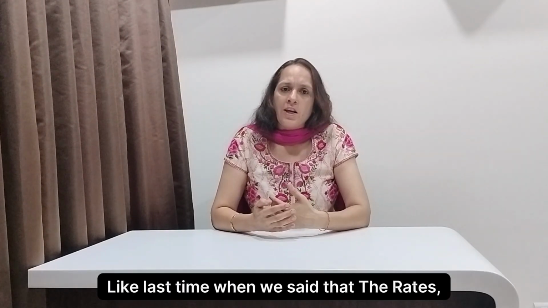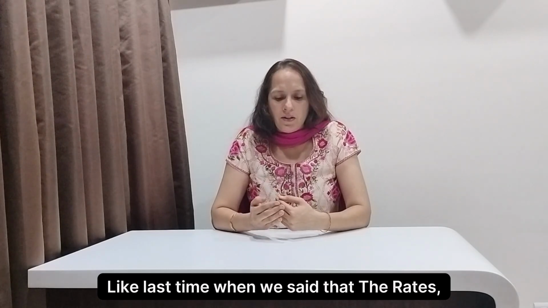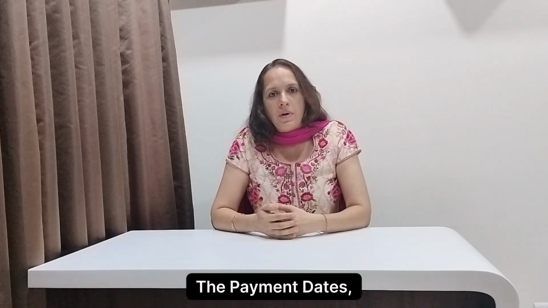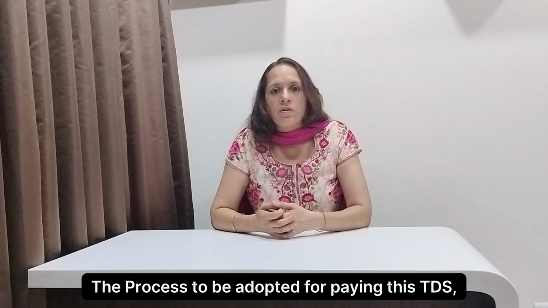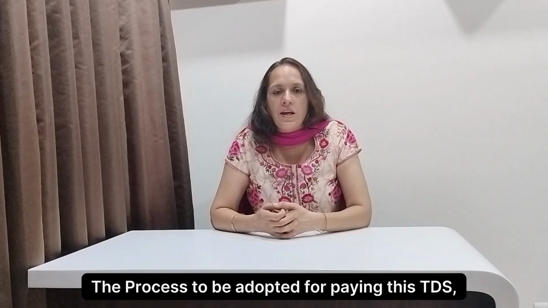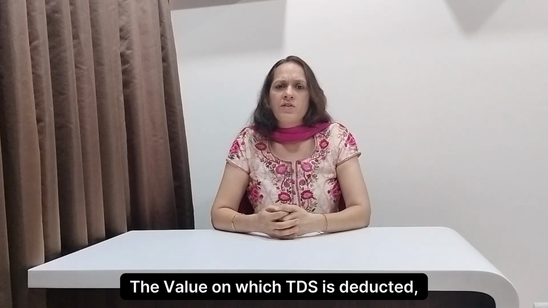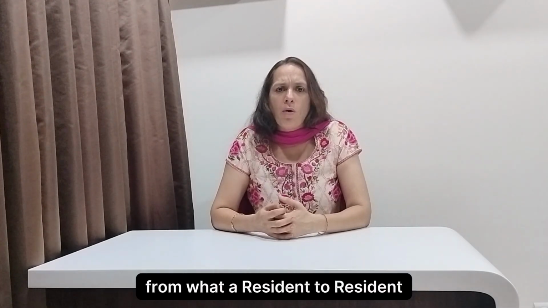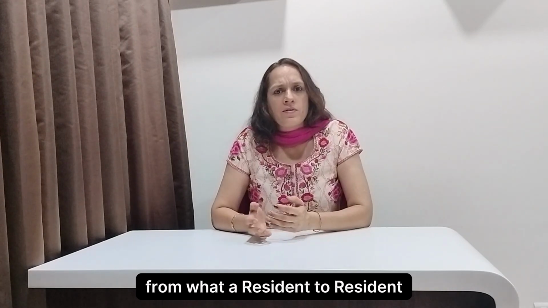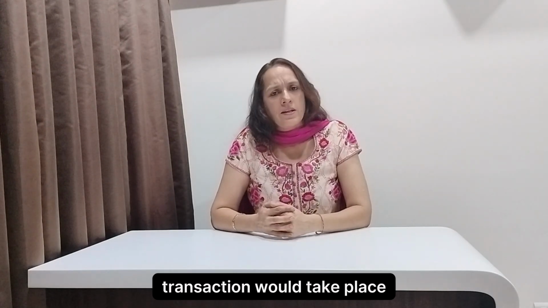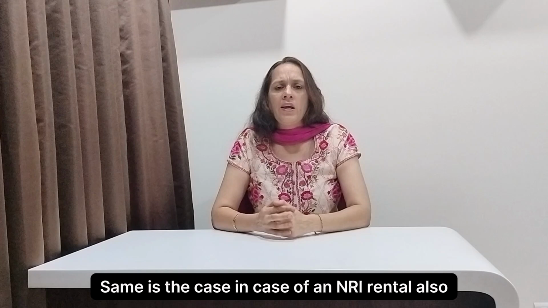Like last time, the rates, the payment dates, the process to be adopted for paying this TDS, and the value on which TDS is deducted, everything is different from what a resident to resident transaction would be. The same is the case in an NRI rental.